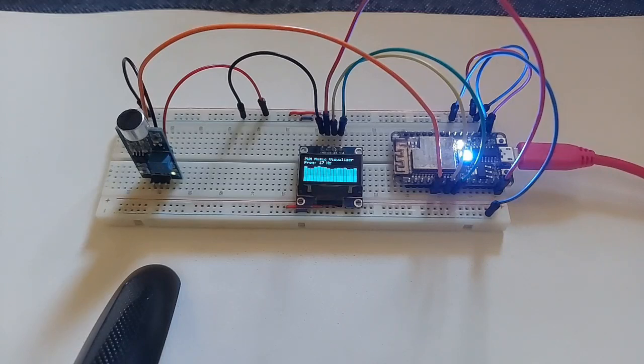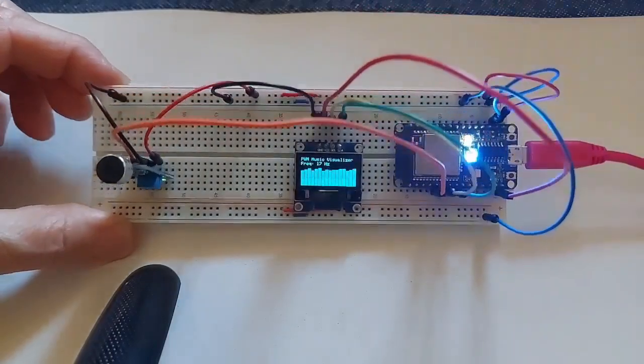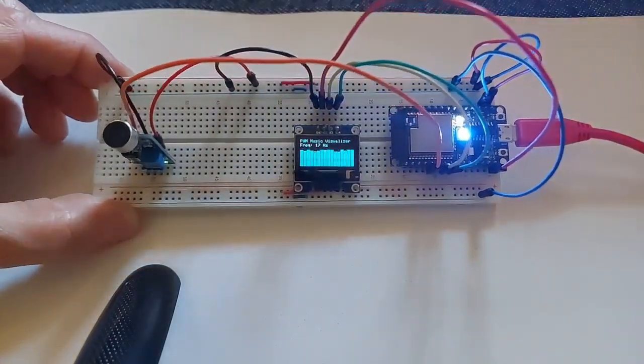So this is the way it works. I don't know if you're interested in this type of waves. I think they look nice as flickering bars with my sound, obviously. And that's the way it looks, in principle.